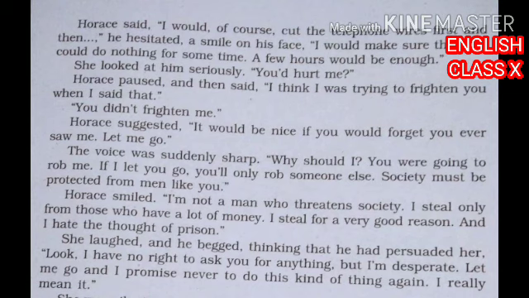I steal for a very good reason, and I hate the thoughts of prison. She laughed, and he bugged, thinking that he had persuaded her. Look, I have no right to ask you for anything, but I am desperate. Let me go, and I promise never to do this kind of thing again. I really mean it. They continued the conversation.